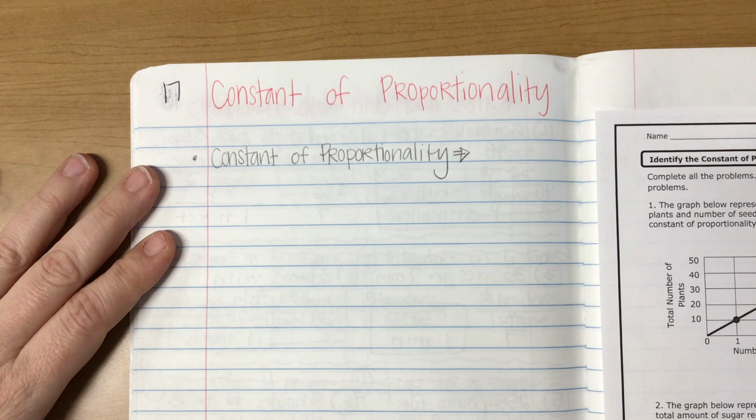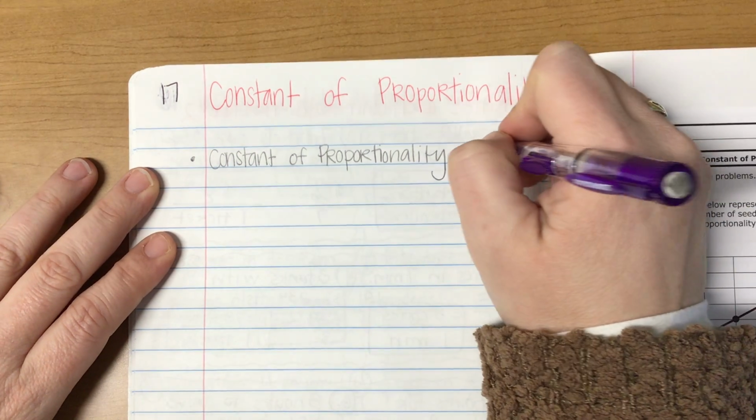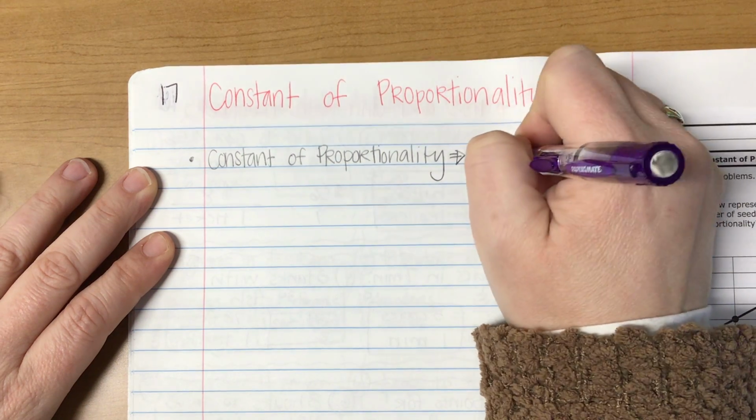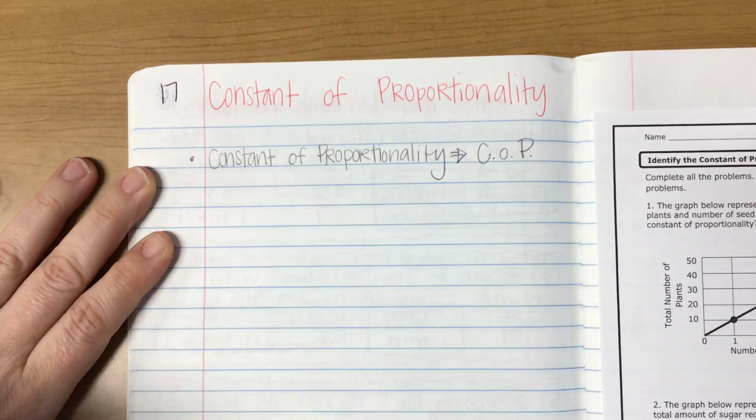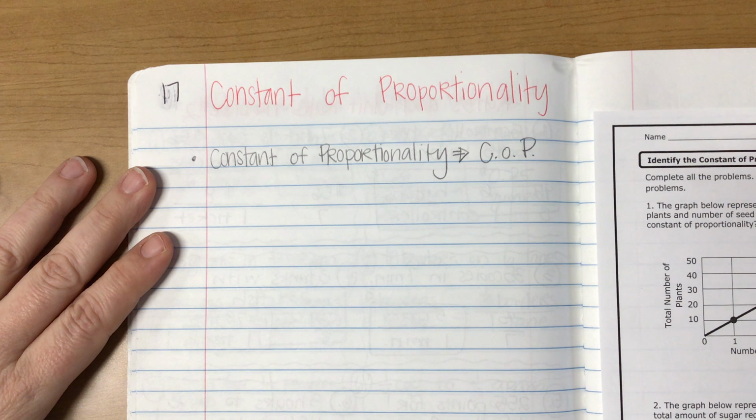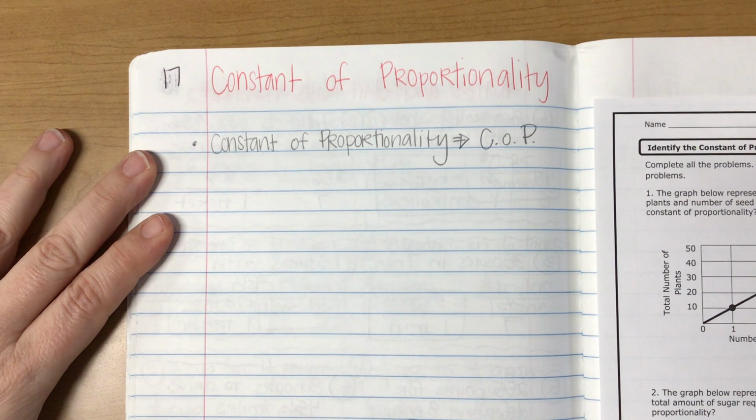And because constant of proportionality is such a pain to write, we're going to call it the COP. The COP. That way we don't have to write it 1,000 times. Sounds good to me.